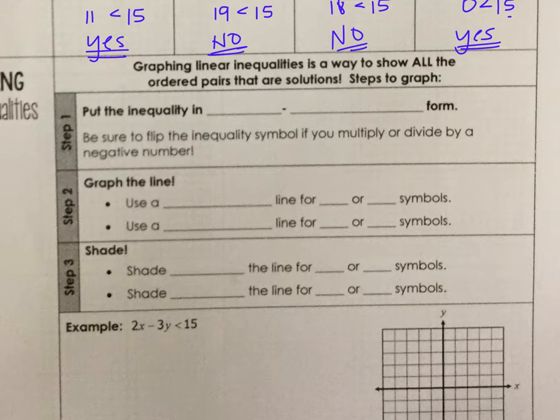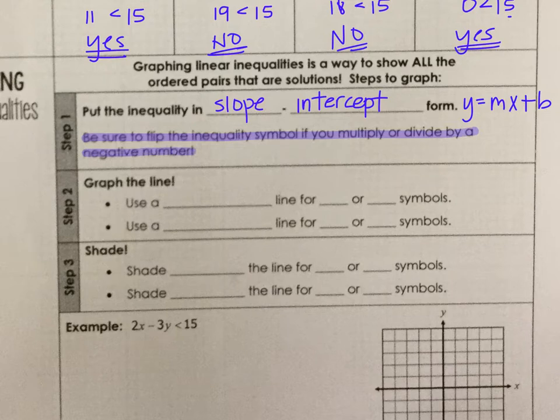You put the inequality in slope-intercept form, and that's just y equals mx plus b, what we've been doing before. This is key. Remember, be sure to flip the inequality sign when you multiply or divide by a negative number. So you're going to get the line into something you can graph.